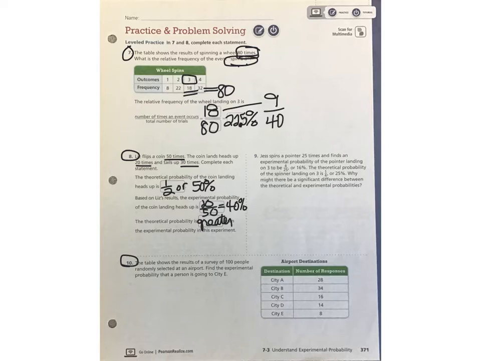Number 10. The table shows the results of a survey of 100 people randomly selected at an airport. Find the experimental probability that a person is going to city E. Well, remember they asked 100 people, so that's our total. And how many people said they were going to city E? That would be 8. So the relative frequency, or the experimental probability, of a person going to city E would be, anybody know? That's right, 2 out of 25, or 8%.